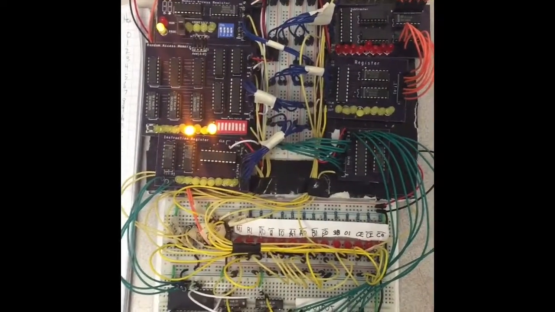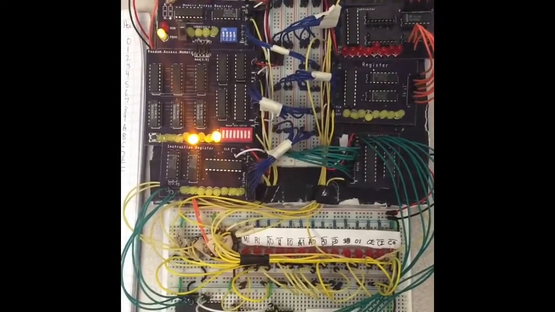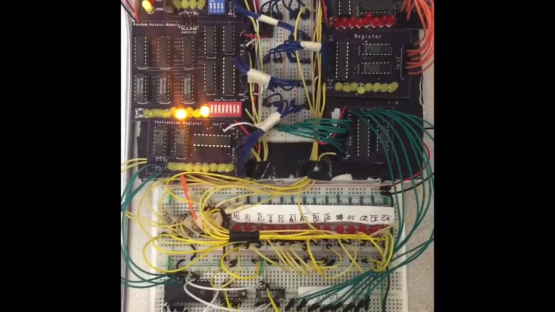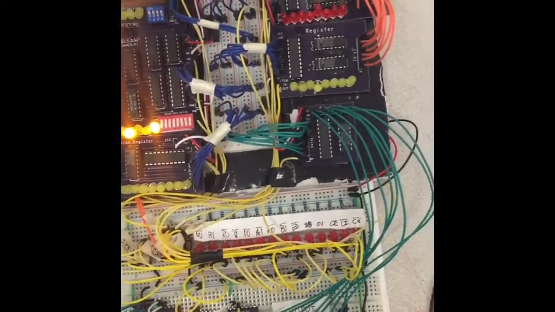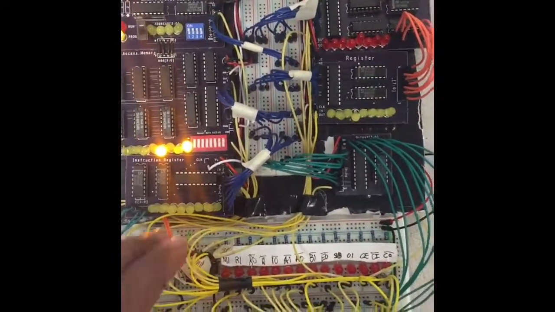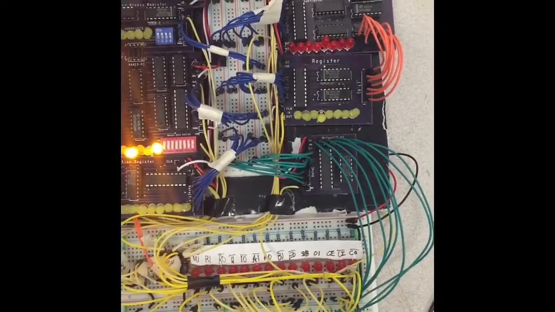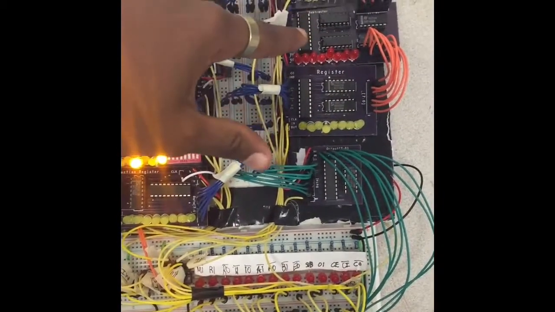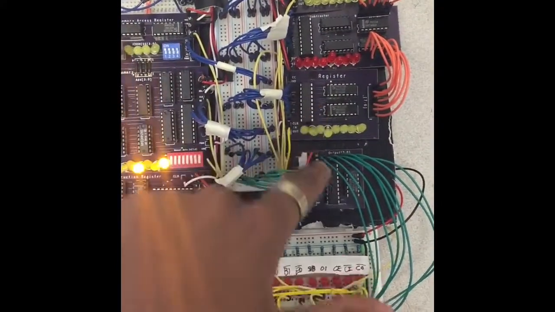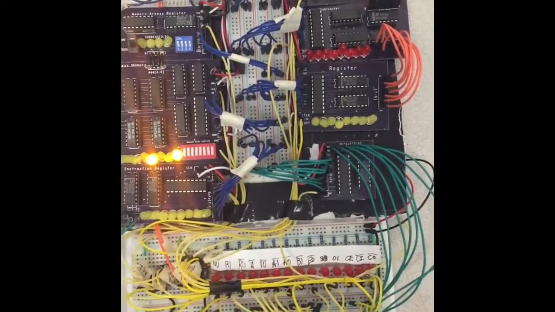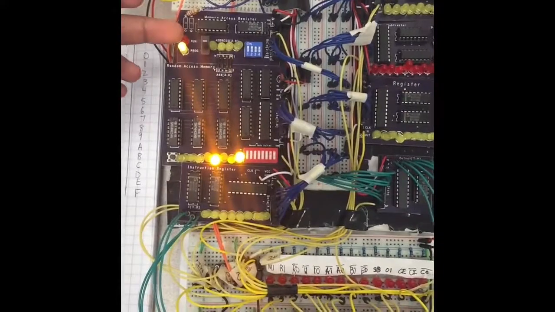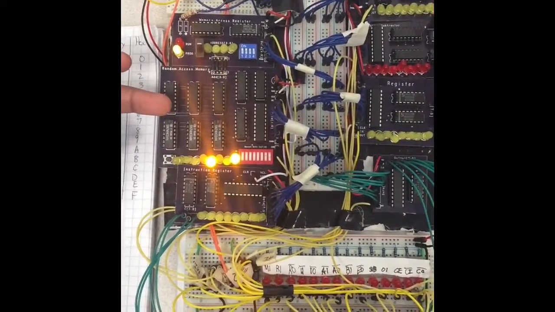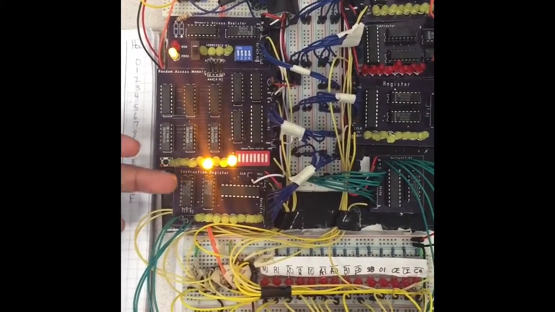Here is a short video of my project. As you can see, the 8-bit microprocessor is very modular in the sense that it can be assembled separately. So at the top left, you have your A register, your adder subtractor, B register, and output. And starting from the left side, it'll be your program counter, memory access register, random access memory, and instruction register.